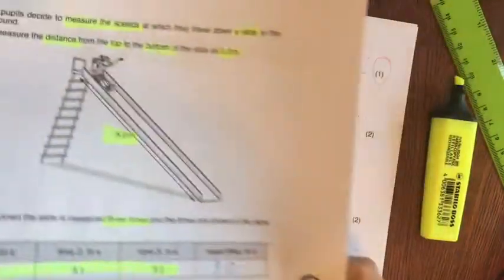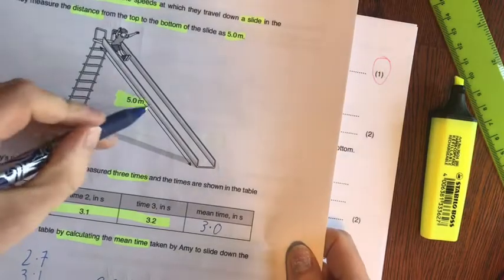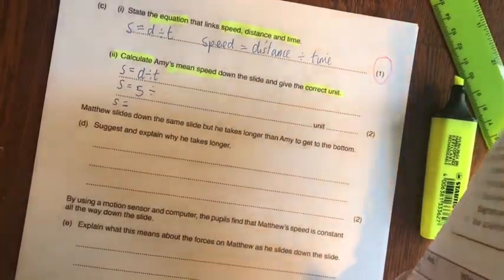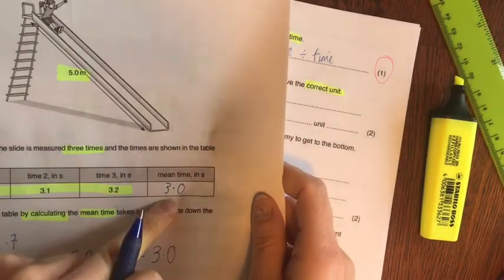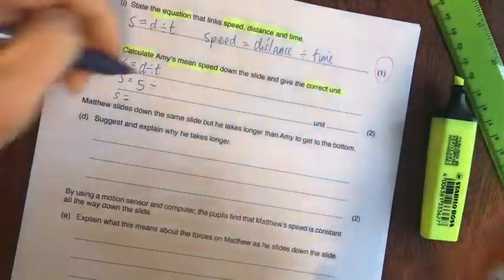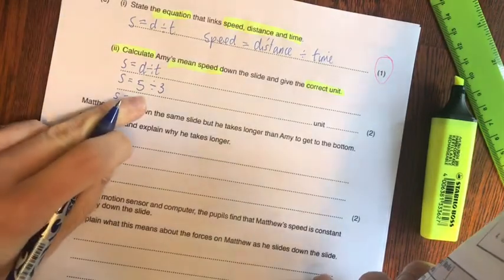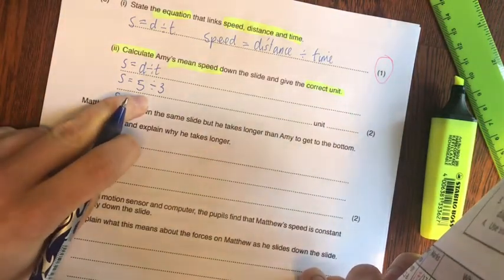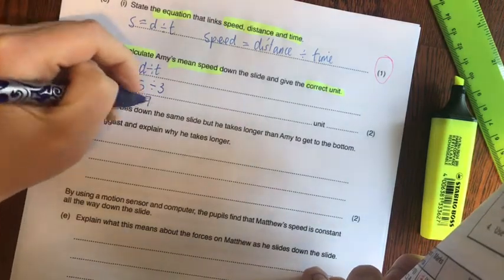So the distance, so let's go and look for the distance. So we highlighted that earlier, it is 5 divided by the time. And if we look at the mean time, because they've asked for the mean speed, it was 3. So you're typing into your calculator 5 divided by 3, which equals 1.7.